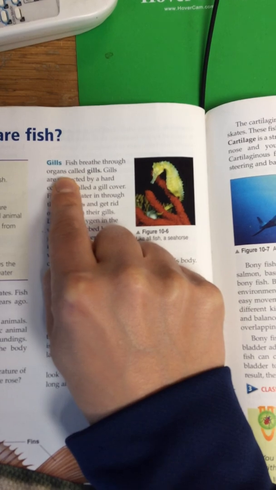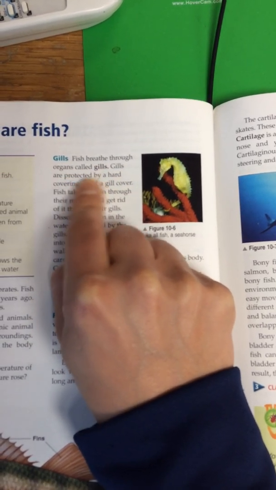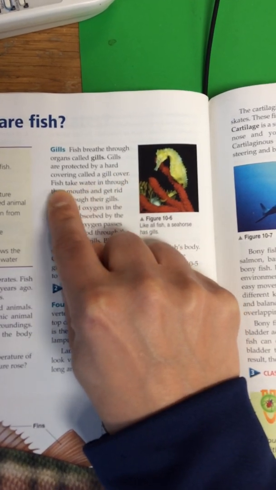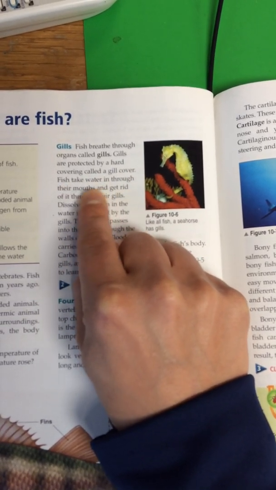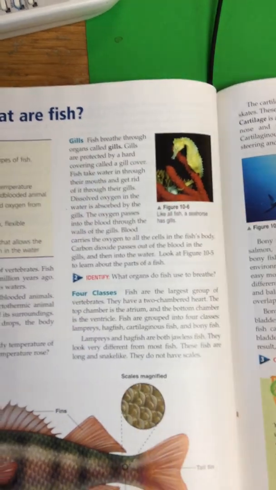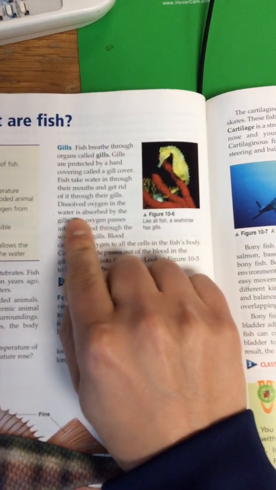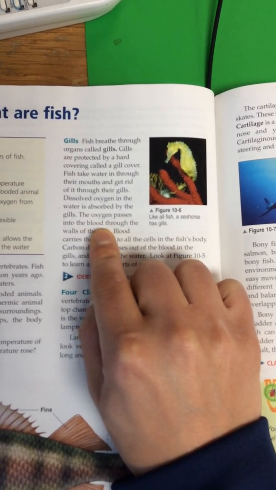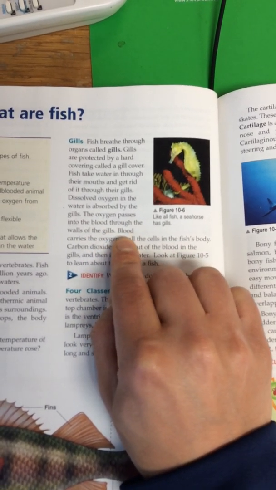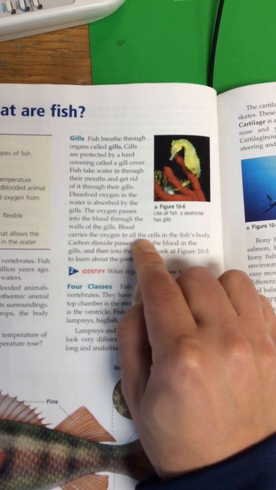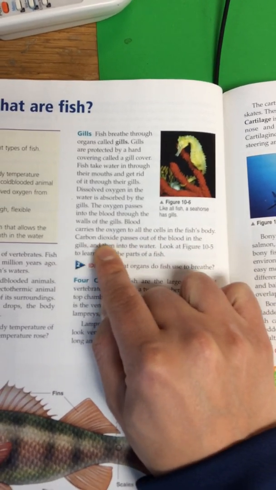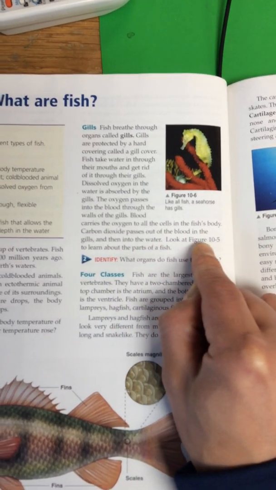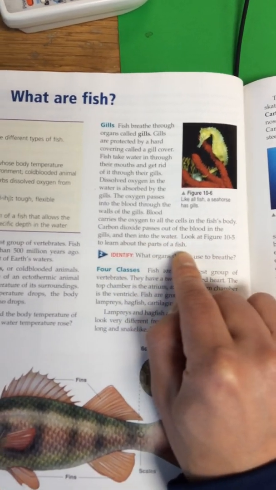Okay. And we can go over to the next section titled Gills. Fish breathe through organs called gills. Gills are protected by a hard covering called a gill cover, or we now know it as an operculum. Fish take water in through their mouths and get rid of it through their gills. Dissolved oxygen in the water is absorbed by the gills. The oxygen passes into the blood through the walls of the gills. Blood carries the oxygen to all the cells in the fish's body. Carbon dioxide passes out of the blood in the gills and then into the water. Look at figure 10-5 to learn about the parts of a fish.